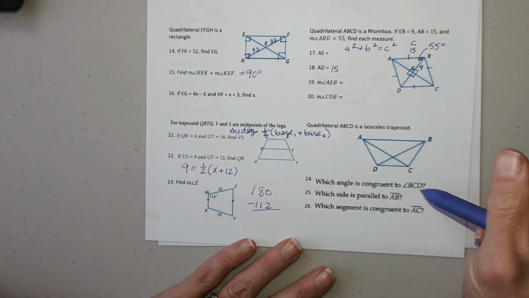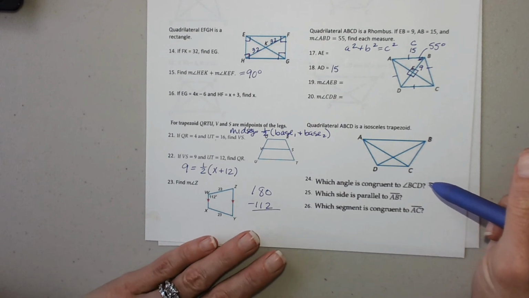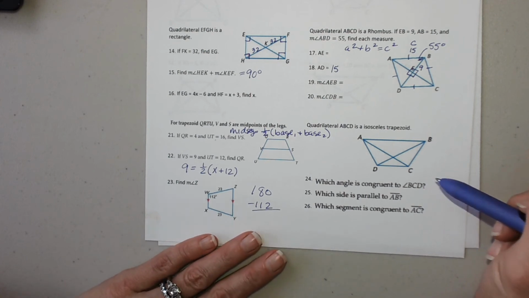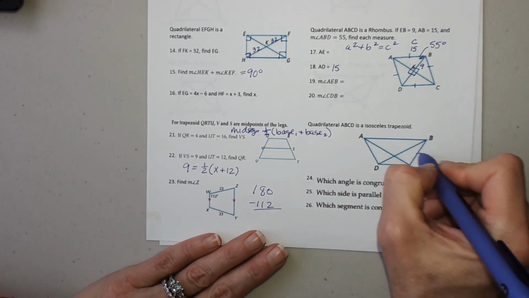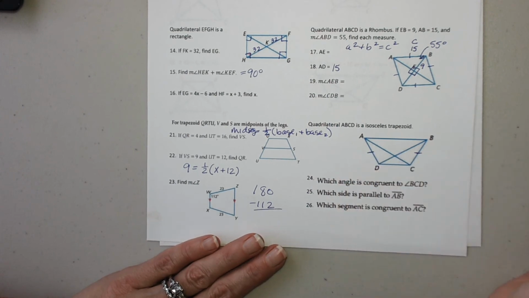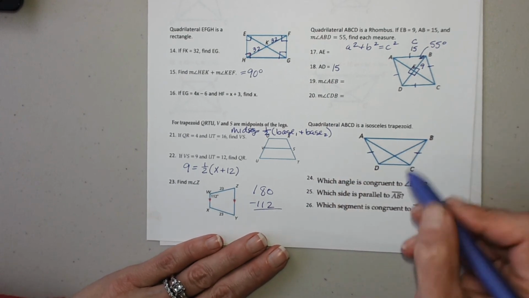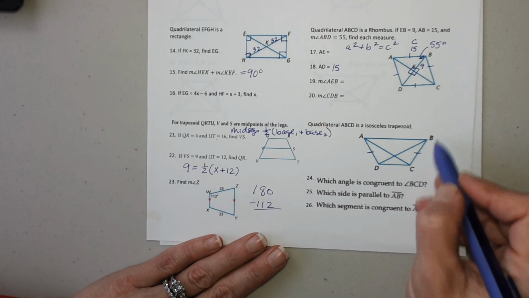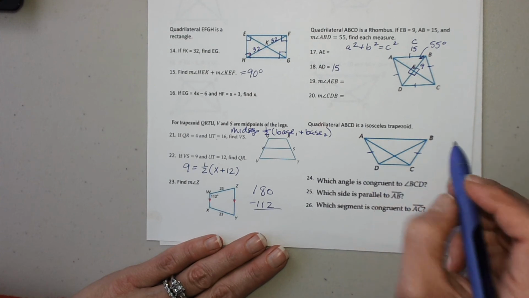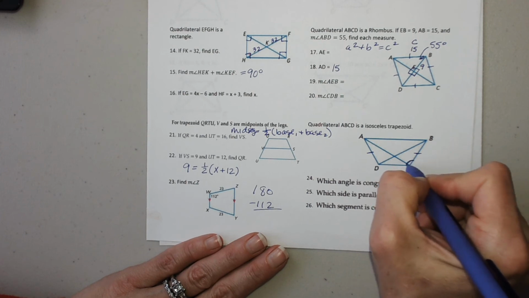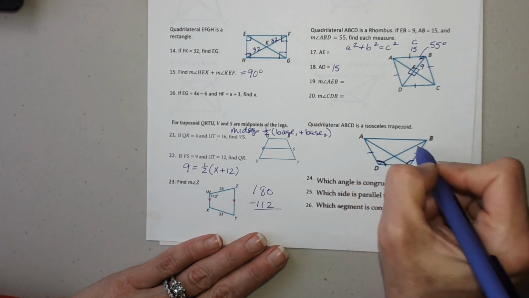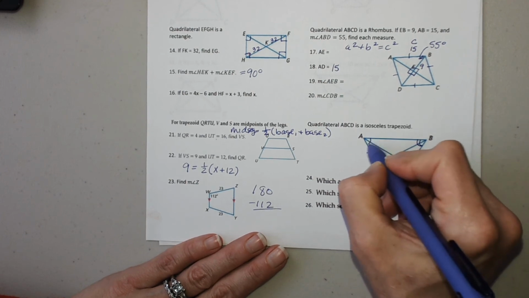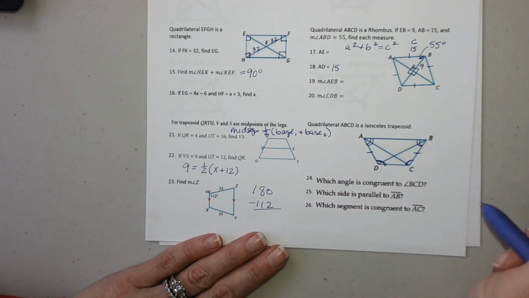All right, over here, we talk about, again, isosceles trapezoids. What that tells me is that these sides are congruent. That's how we know it's isosceles. And then it says which angle is congruent to BCD. Remember we have congruent base angles here, and we have congruent base angles there. So you tell me which one is congruent, and make sure you name it properly.